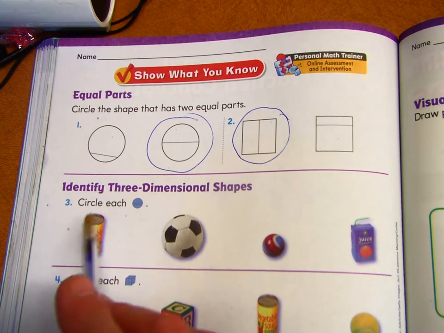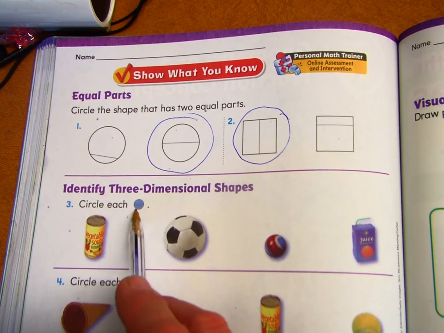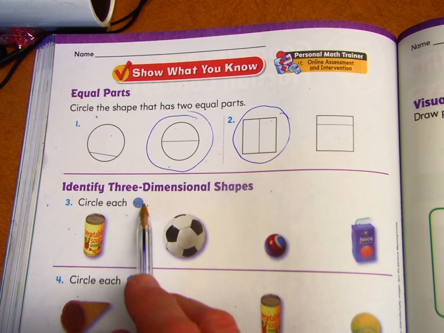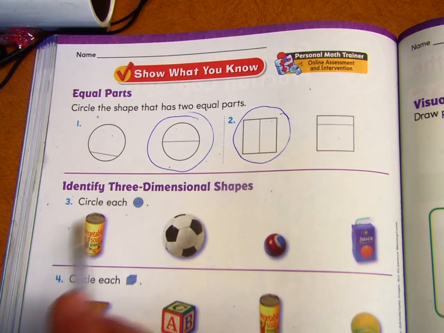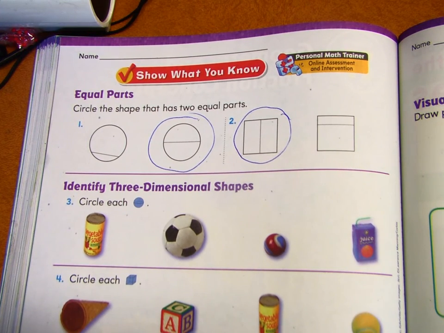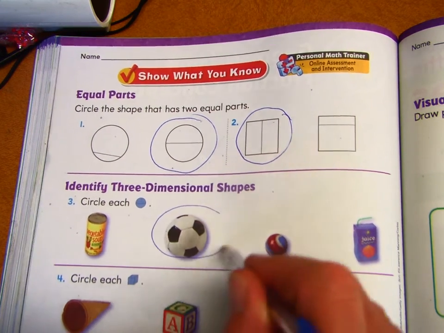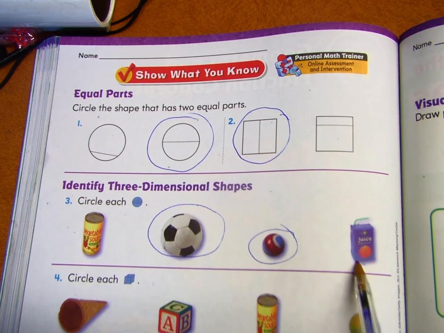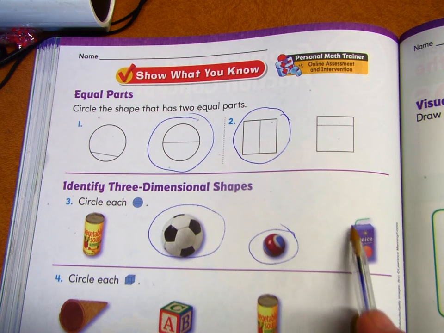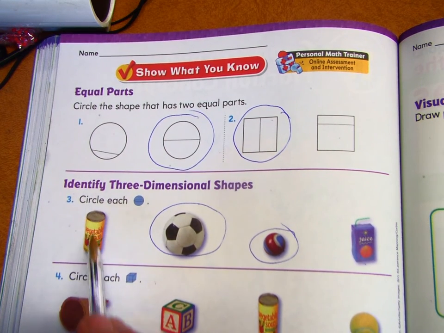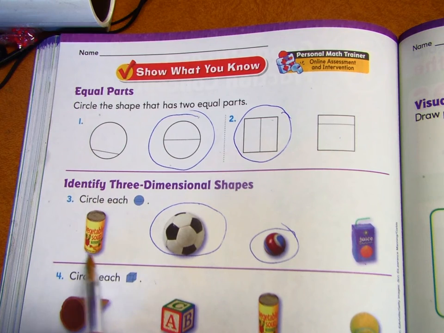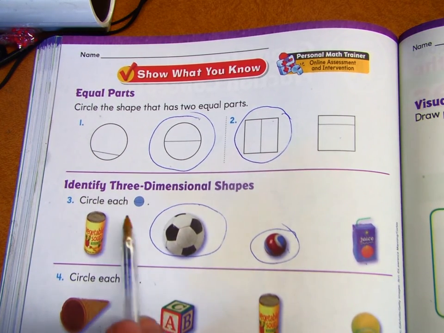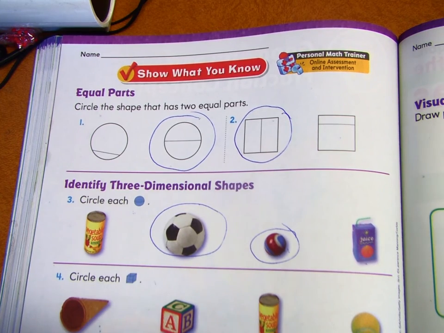How about this one? Circle each. Now look closely at this. You can see that it's supposed to be a sphere. A sphere is shaped like a ball, right? Which one is shaped like a ball? Well, the soccer ball and the marble. No. This is like a prism, it's called. And this is called a cylinder. It's round at the top and round at the bottom, but look, it's curved on the side. These two are the spherical shape. We call that a sphere shape.